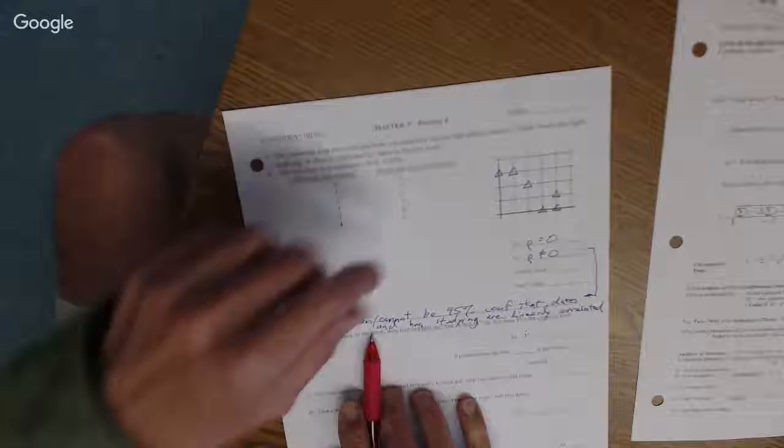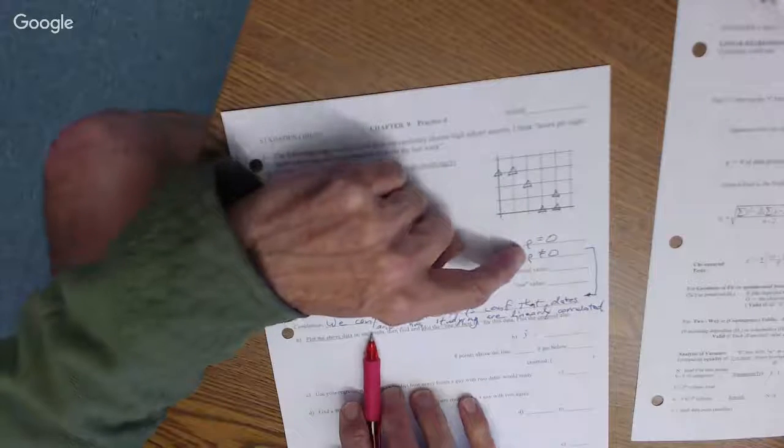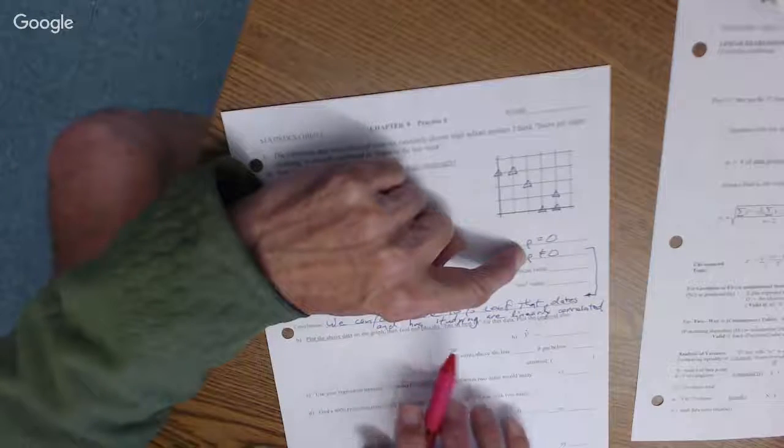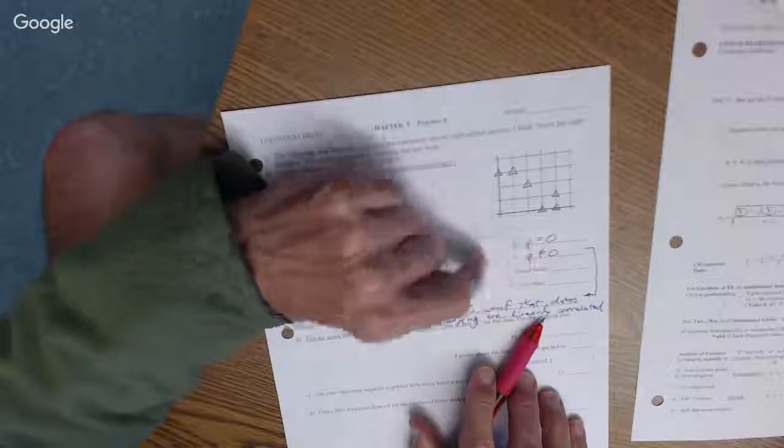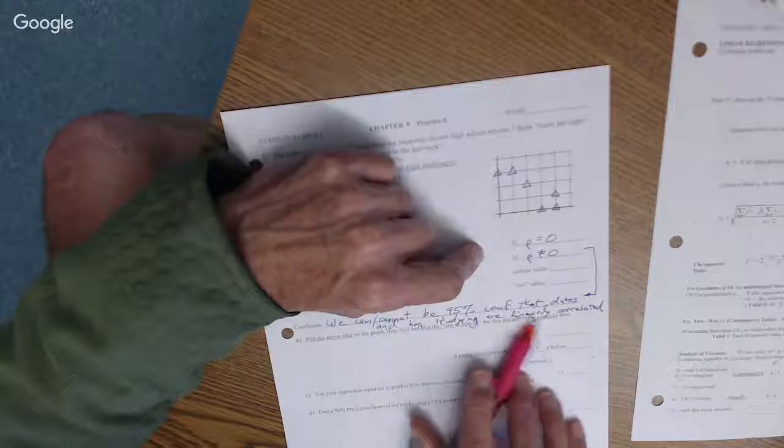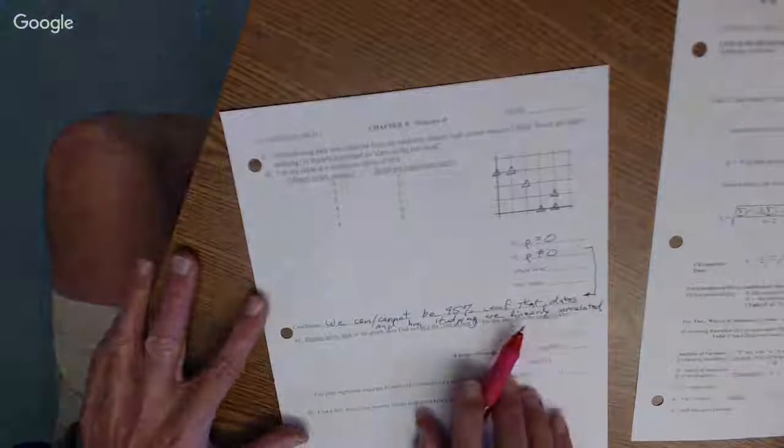Okay, so that is the alternate hypothesis. Rho does not equal 0 means that they are linearly correlated. So that's kind of a weird thing. Not equal 0 means that there is a linear correlation. So you got to remember that.